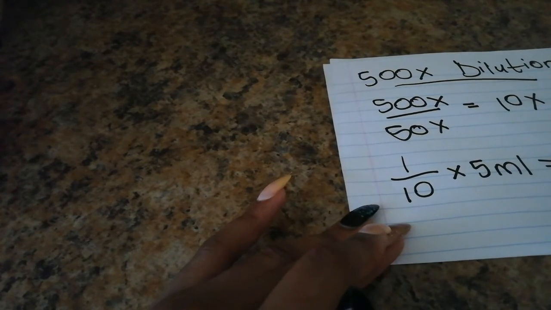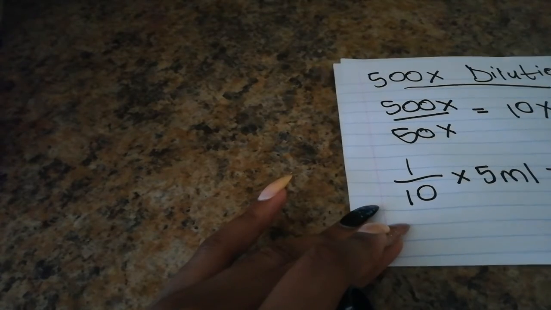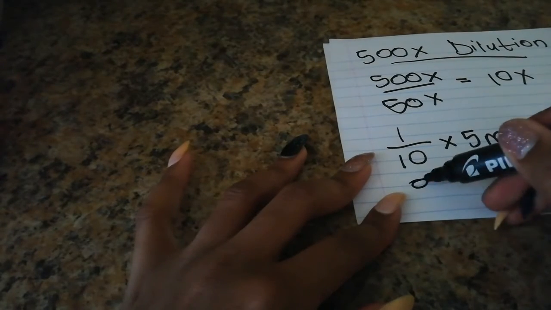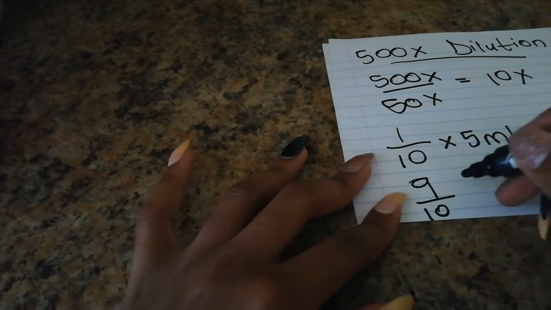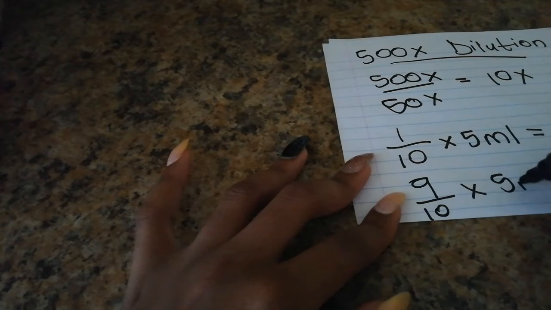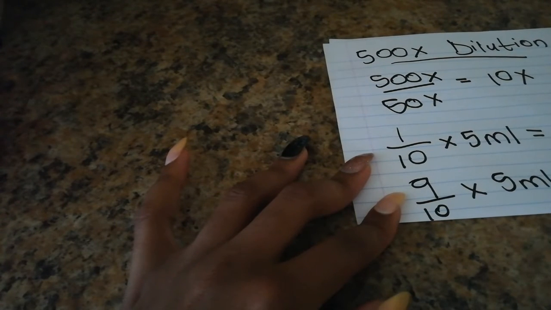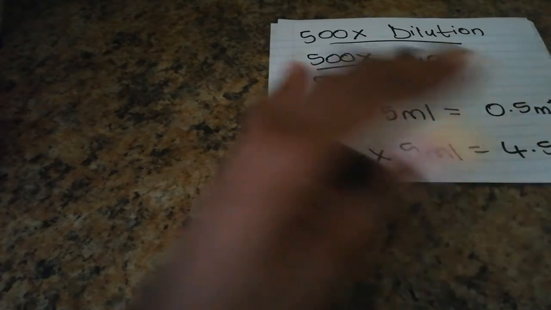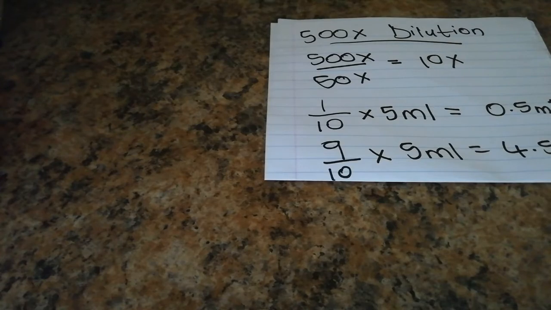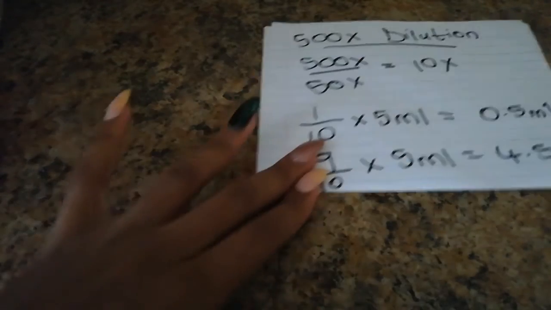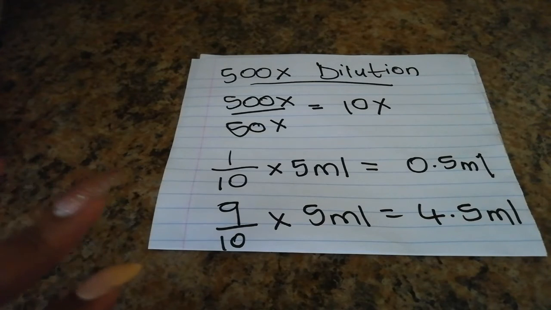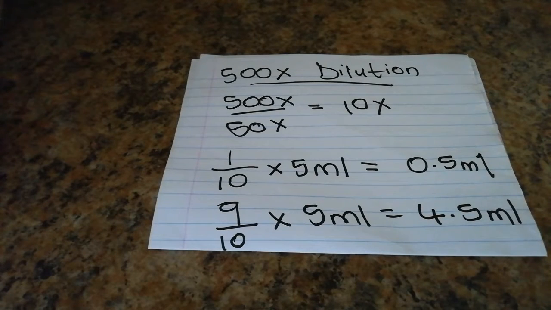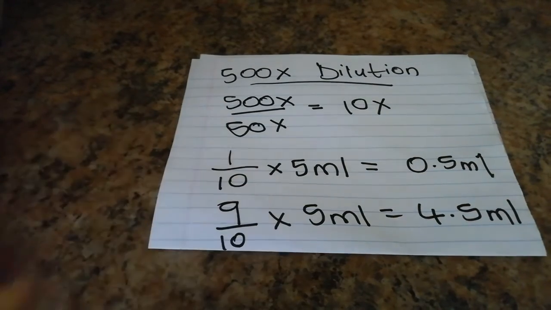It's 0.5 mils again, and 9 parts will give us 4.5 again of water. So here we also have 5 mils of the egg white solution, which has been diluted now 500 times.